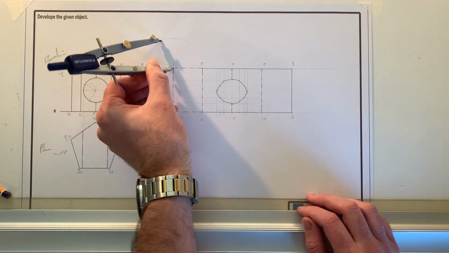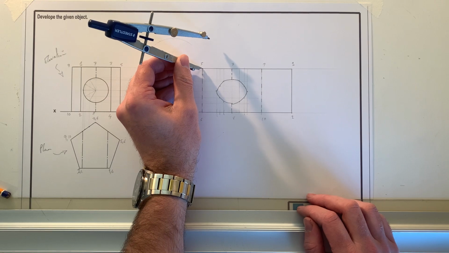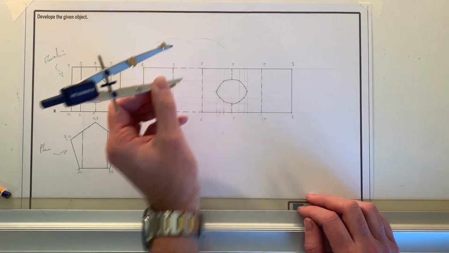Now, I find the easiest just to do the compass method of drawing it. If you want to use a different method, that's absolutely fine.